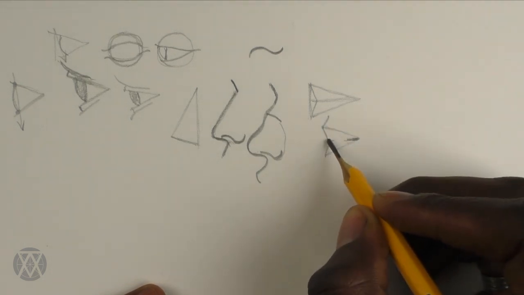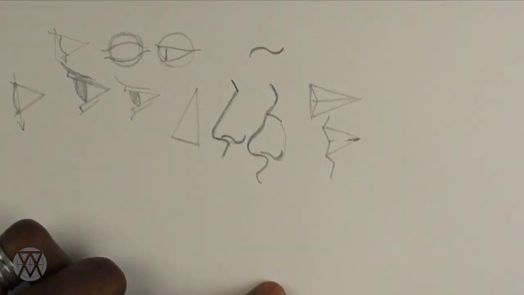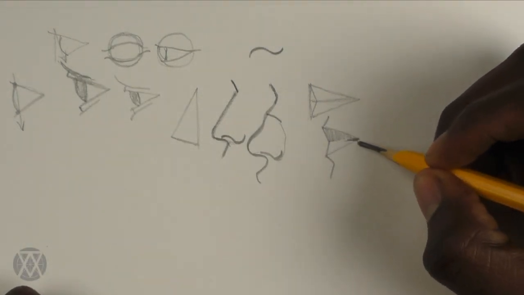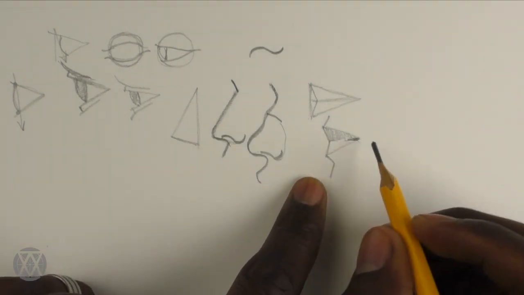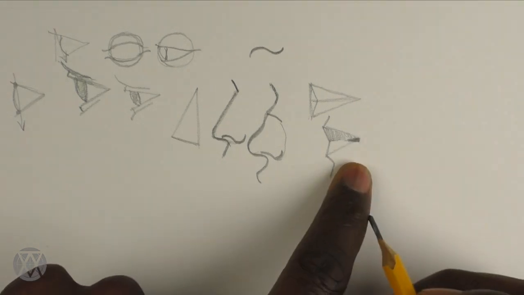So it goes like that, in, out, and that's the lip in side view. All right, I'm going to shade it in. That's up to you. Okay, notice I didn't draw the line straight just like that. I actually made it really light and darkened the edge of it. This is actually the corner of the lip.